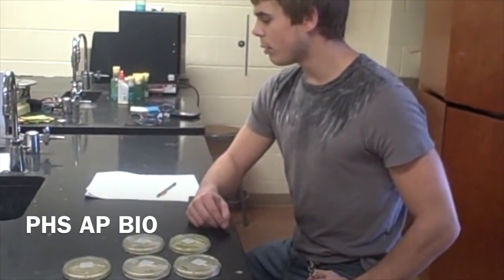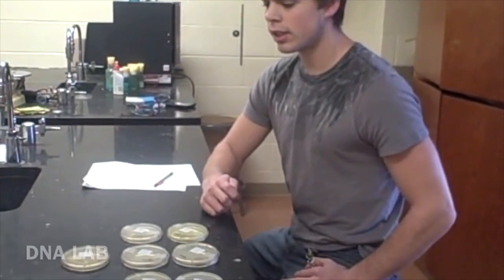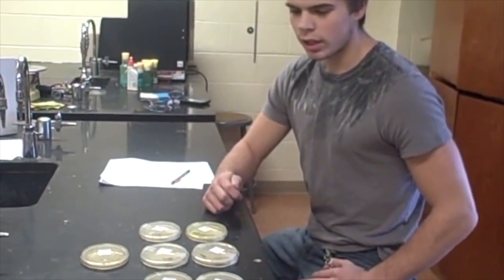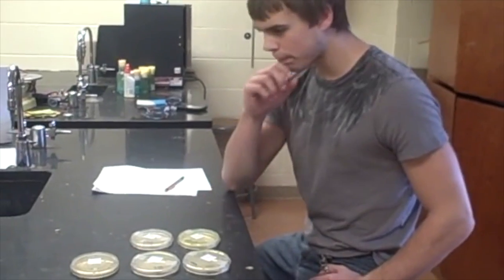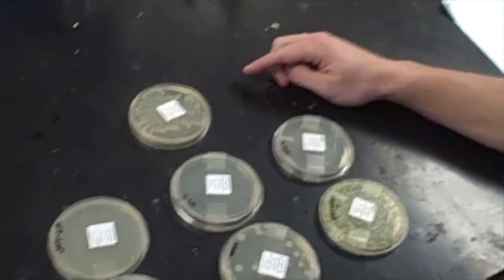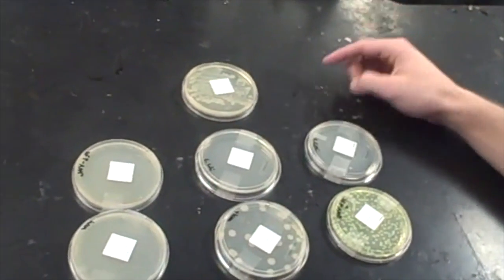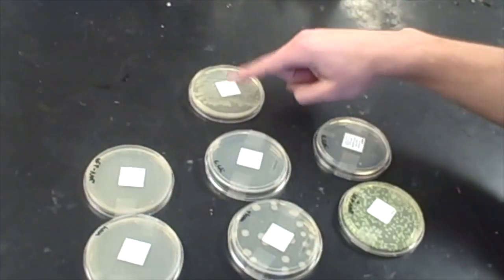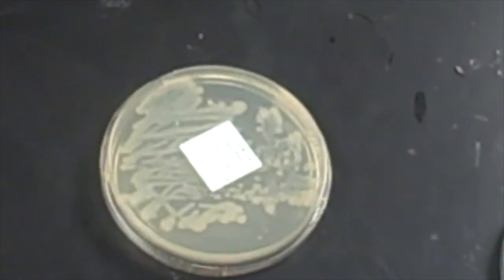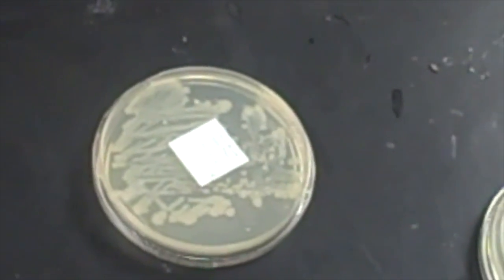I am Jesse Isaacson in Prentice's AP biology class, and we did a lab where we injected foreign DNA into E. coli bacteria. So to start out, we took some E. coli that was provided to us, and we spread it around on this plate so the bacteria could grow and we could get fresh new colonies the next day.